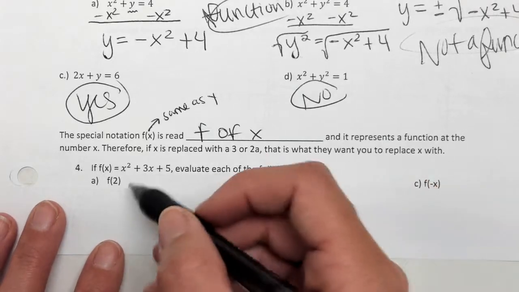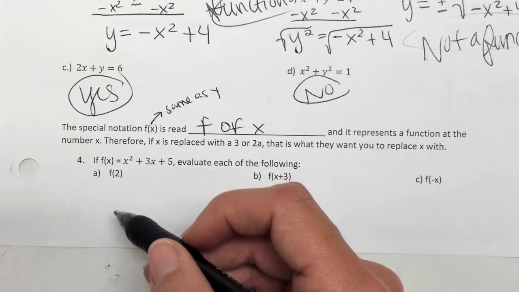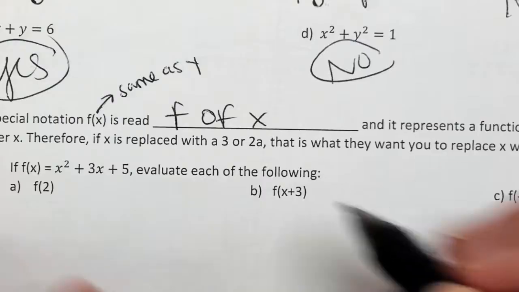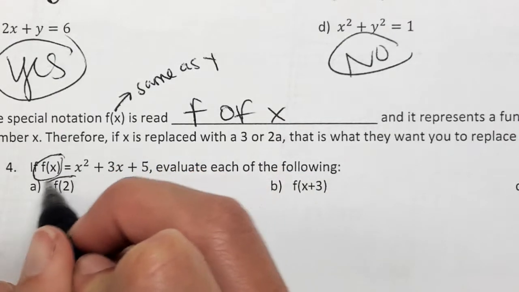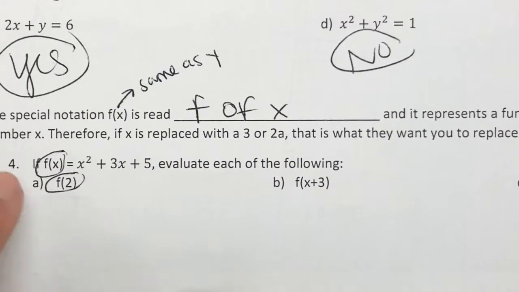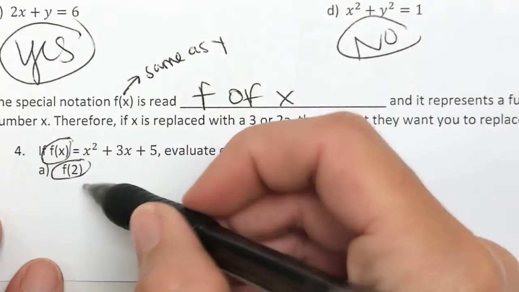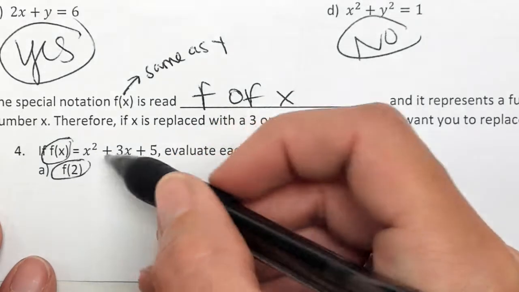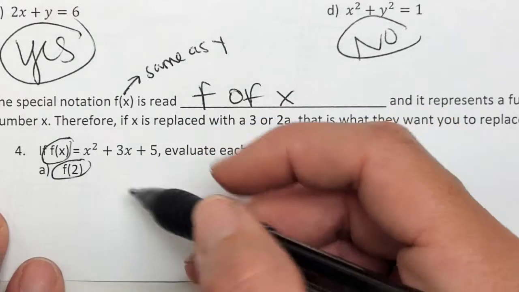Therefore, if you have something like a, where it says f of 2, what's the difference between these two things? And this is not a rhetorical question. One has an x and one has a 2. So all they want you to do is plug 2 in for x in this equation. Okay?